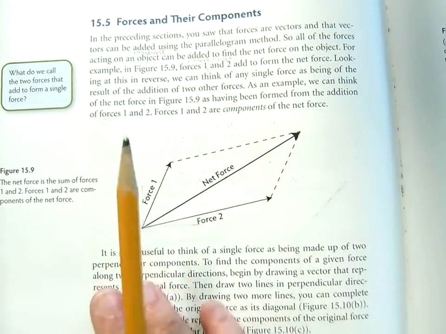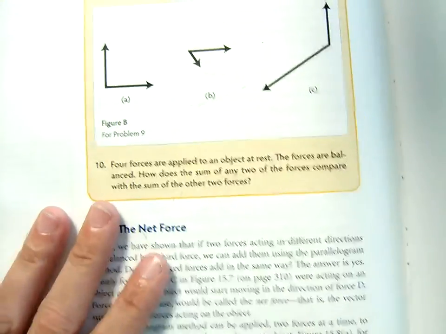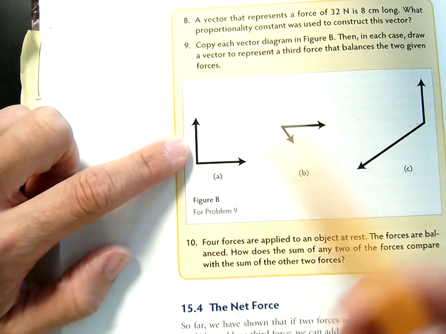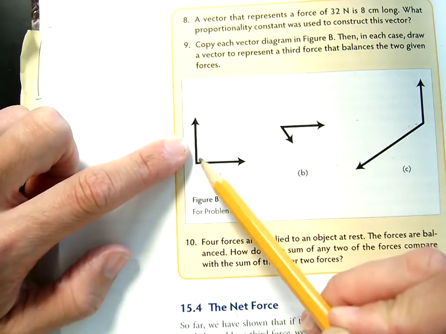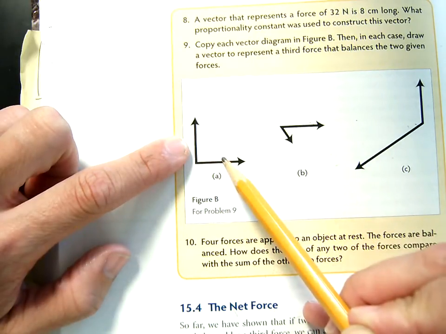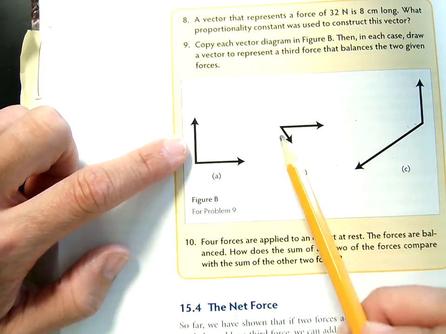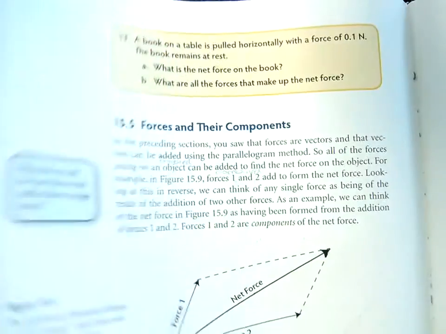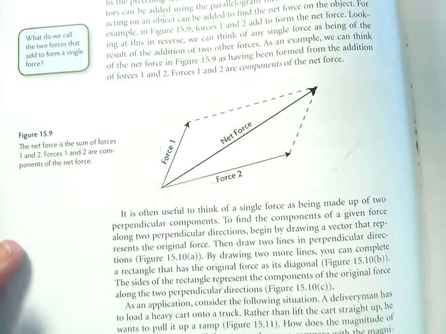Okay, so components, so even if we go back over here, we can say that these are the two component forces, and if you do your parallelogram, you can figure out what the net force would be, something in that direction probably. So these are the two components to create a net force. These are two components, and these are two components. Okay, so what we're going to do here is try to work backwards.